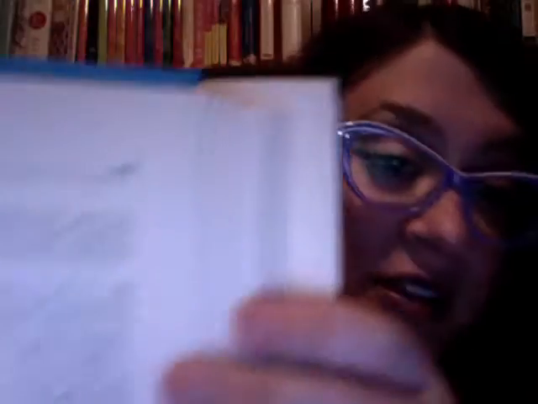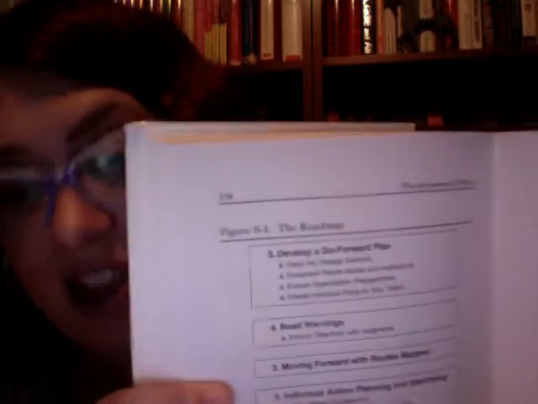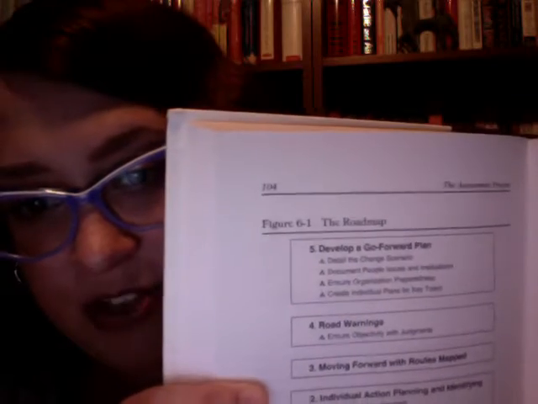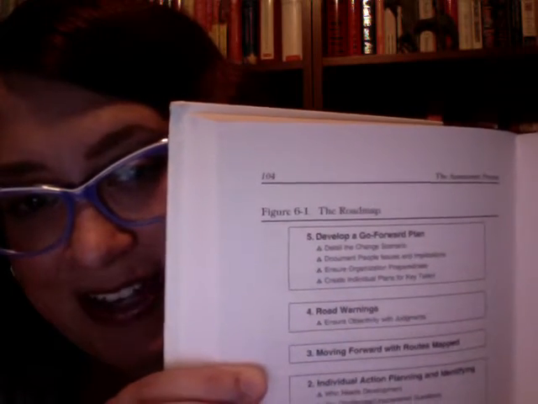A couple of other things. I'm not going to talk a lot about Chapter 6 because it's really about drawing a roadmap, but I do want to point out one of the figures that's in your book. This is figure 6.1, which is the roadmap itself. It's laid out in your book.